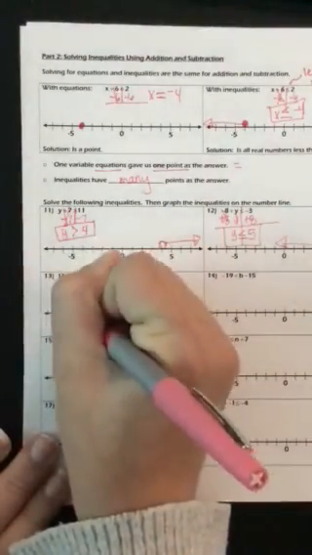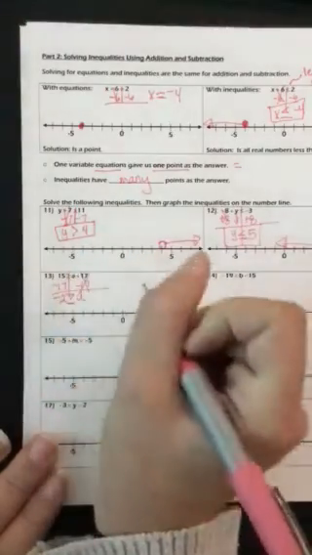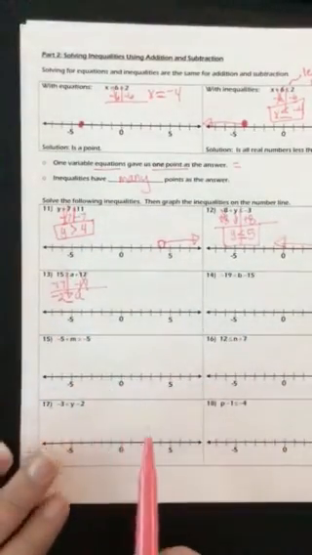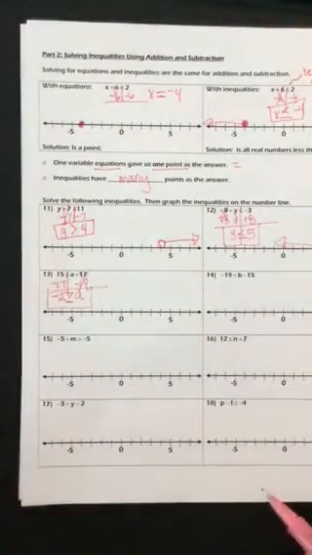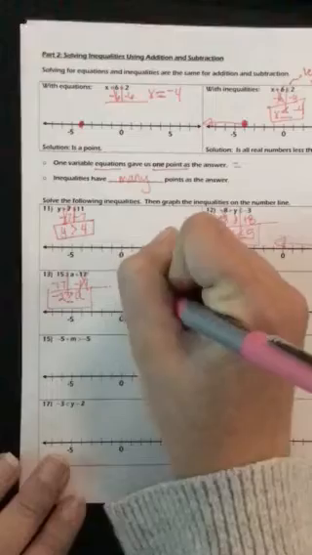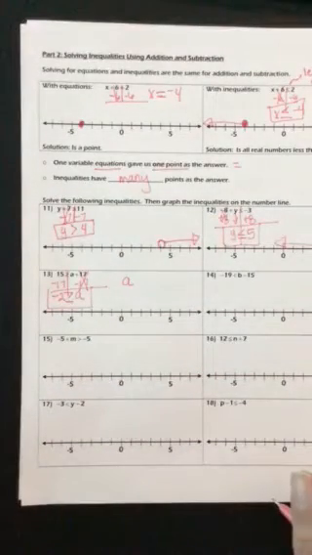My inequality symbol says greater than or equal to. Okay. Now, if I didn't have to graph this, I could just leave it like this. Okay? But when I'm graphing something, I want to make sure it's in the right order. So I need my variable to go first. So I'm going to put a first.